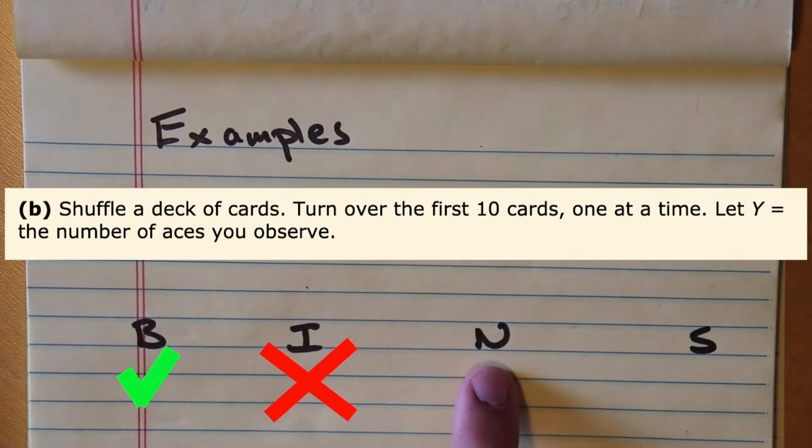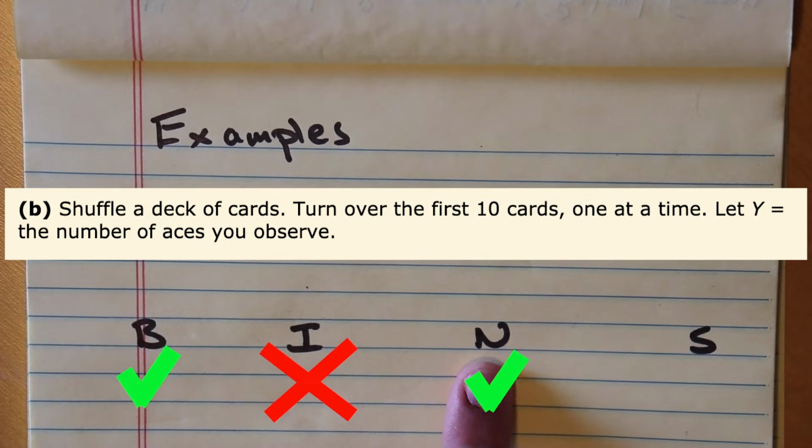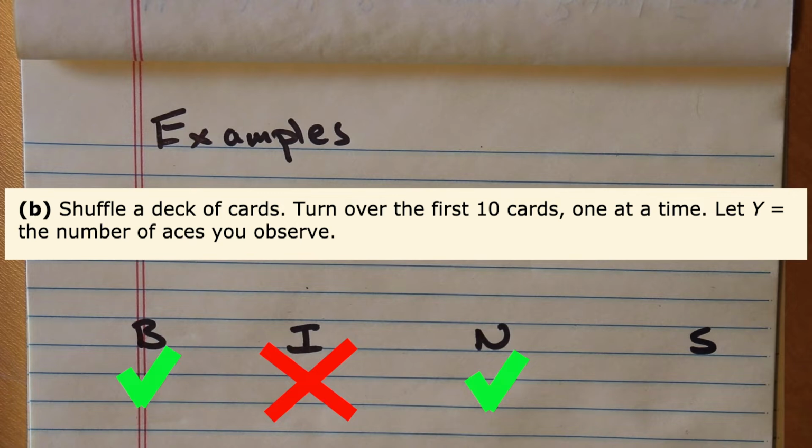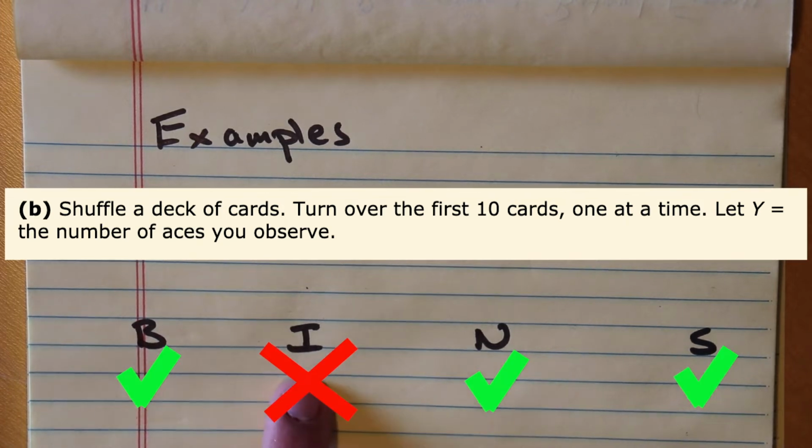And if we checked the rest of them, there is a set number of trials in this example because you are picking exactly 10 cards. The probability of getting an ace on a shuffled deck is 4 out of 52, but the broken one here is the independence.